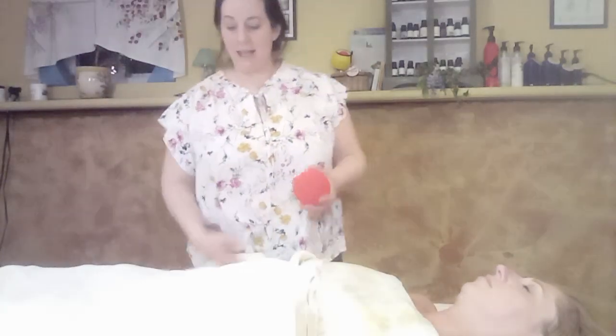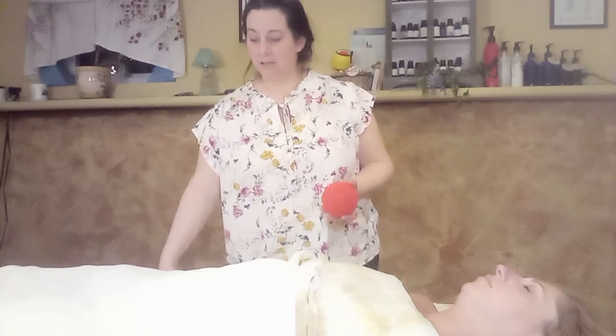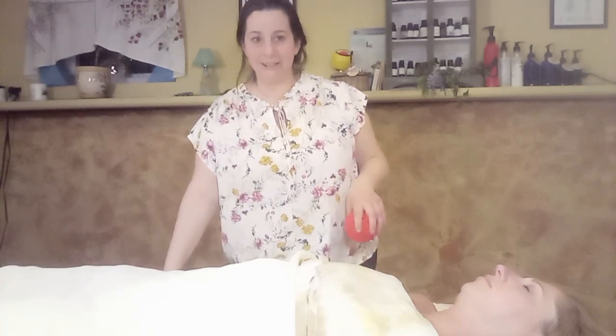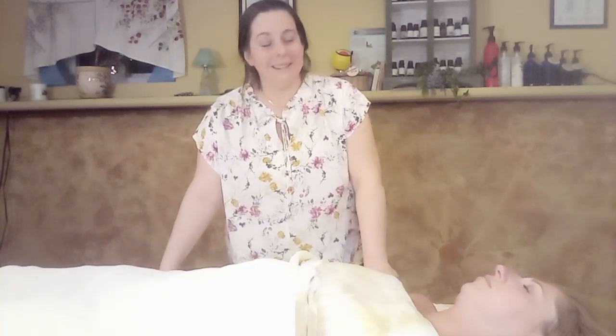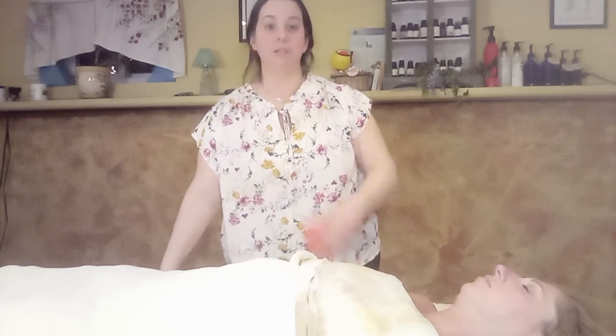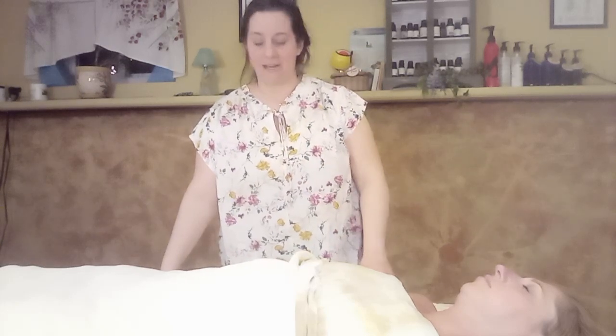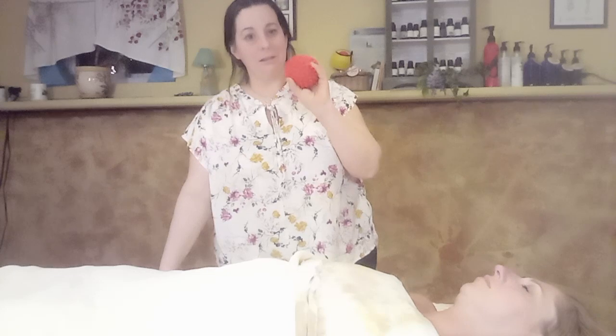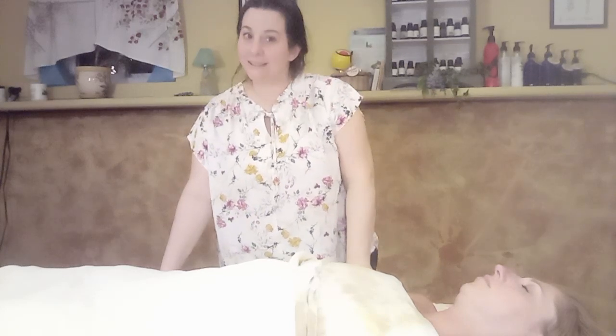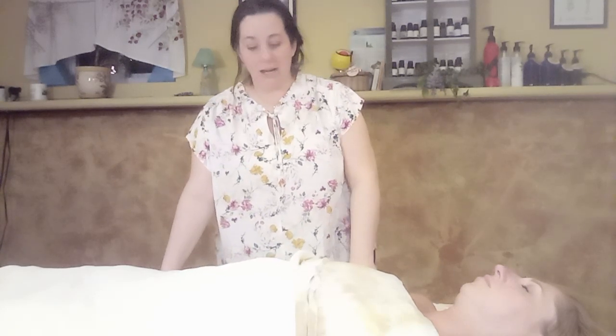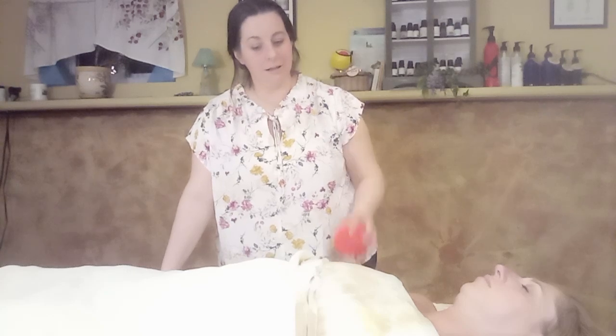So that would be the exercises I would suggest if you're having tightness in these areas. And you would also do that yoga video by Rodney Yee, where he talks about the internal external rotation. Yoga is great for internal external rotation, but if you're going to do it with the ball, that's what I suggest. And of course, come and get a massage, because no one's going to get in there like I can.